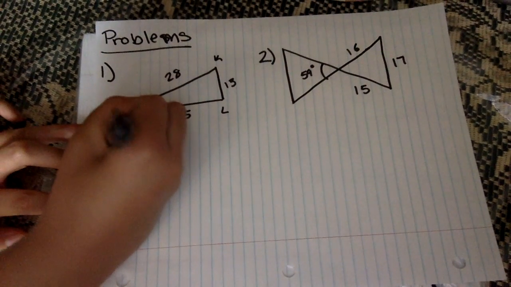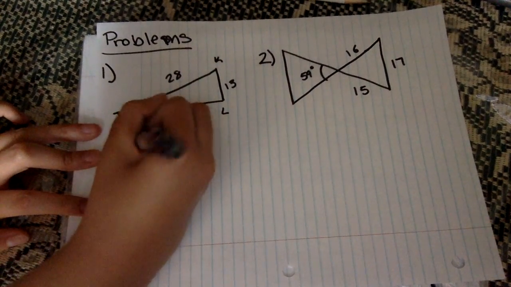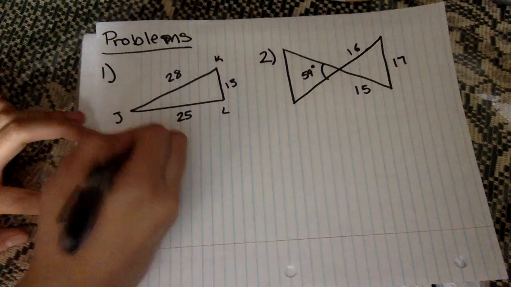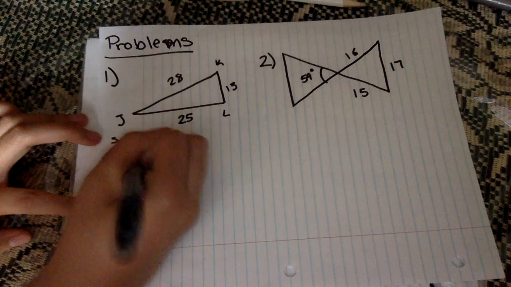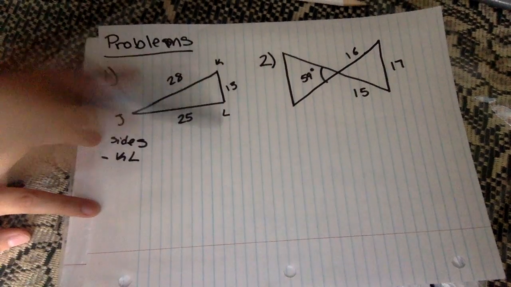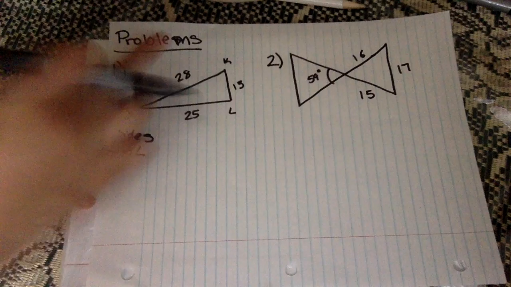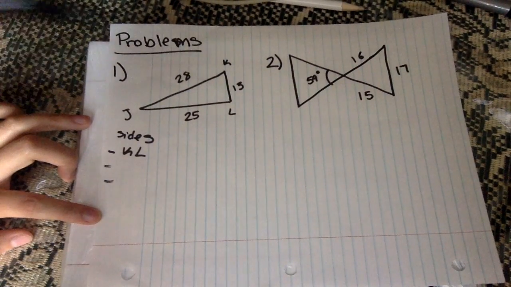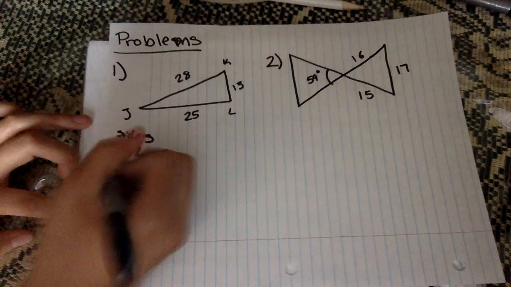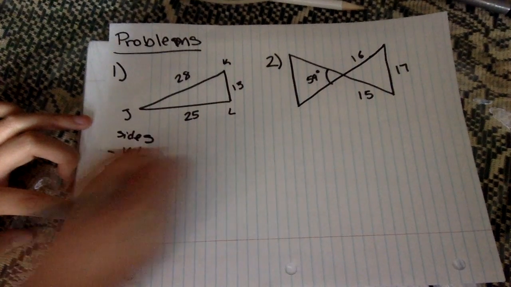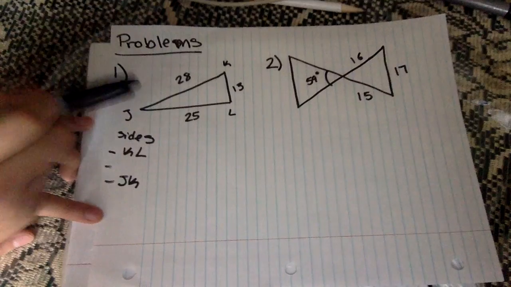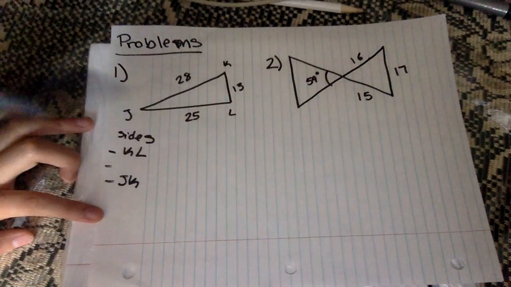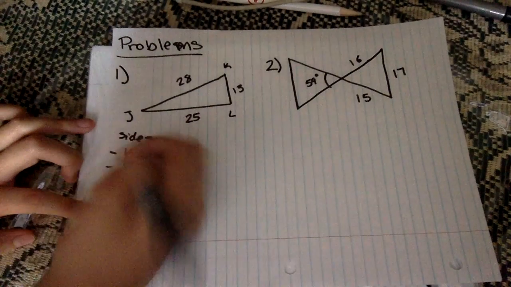So sides, the smallest one would be 13, which is KL. And then the largest one would be 28, which is JK. And then obviously the medium one would be LJ, 25.